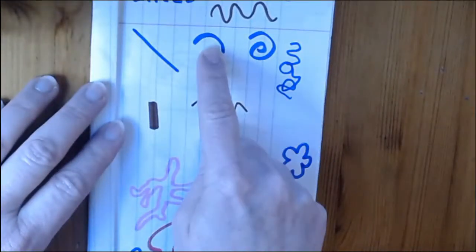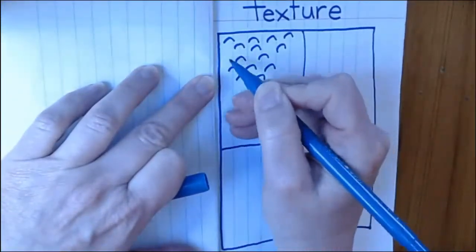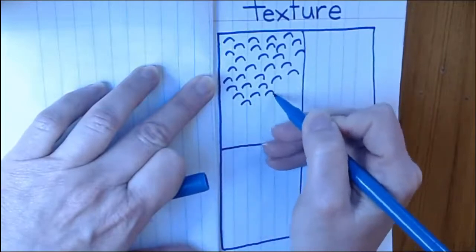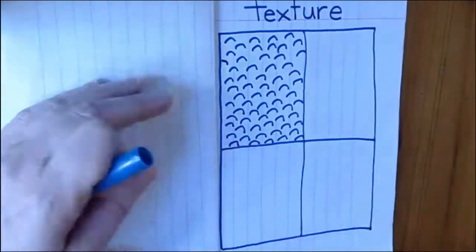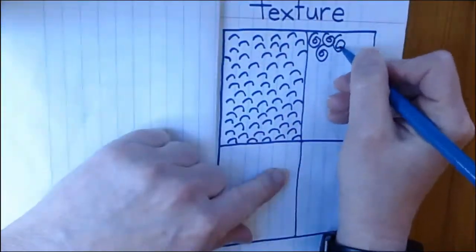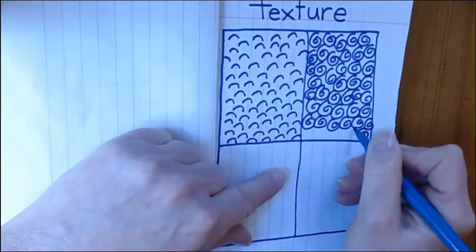Let's look at some lines. I'm going to pick this one. I'm going to repeat that short curved line to make a bumpy texture. Repeating a line or a shape creates a texture. Let's do another. A spiral. I wonder what that will look like it feels like.